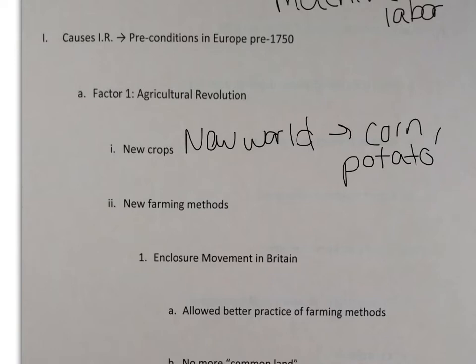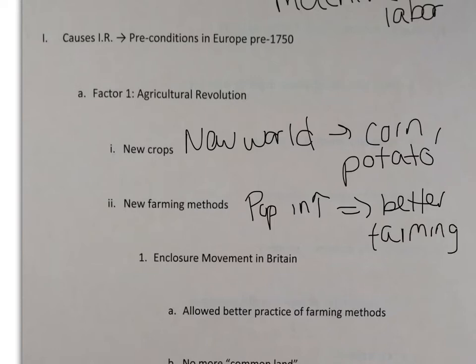Because the population is growing. So we see a population increase, and as a result of that population increase, we need better farming, more farming.